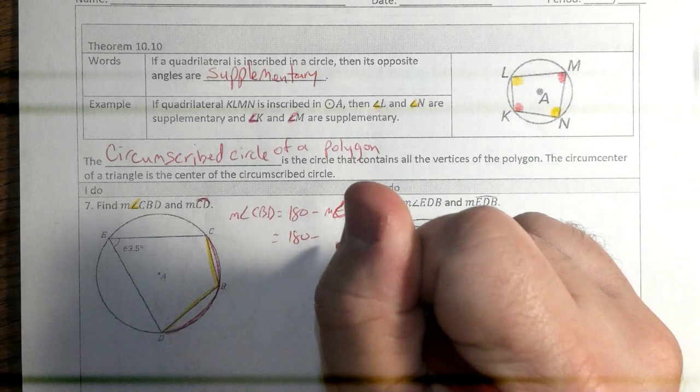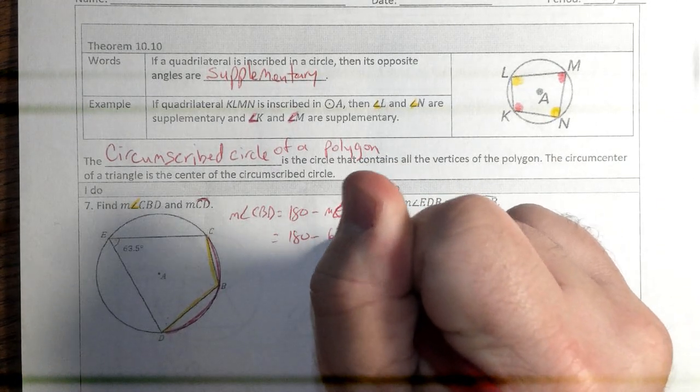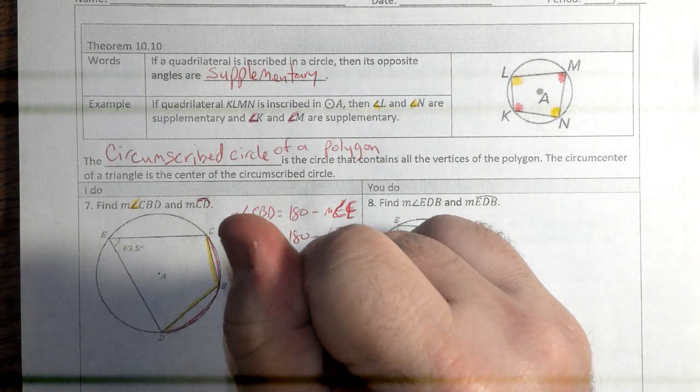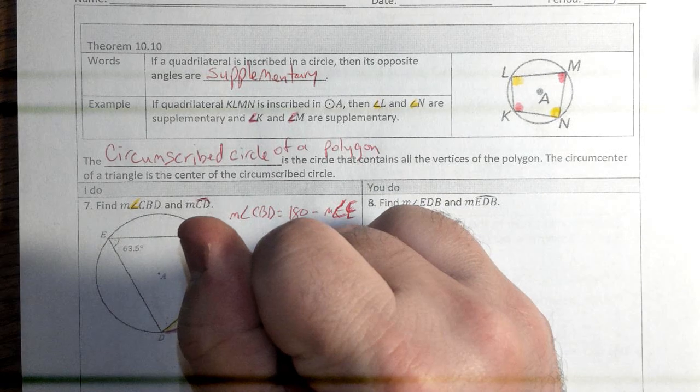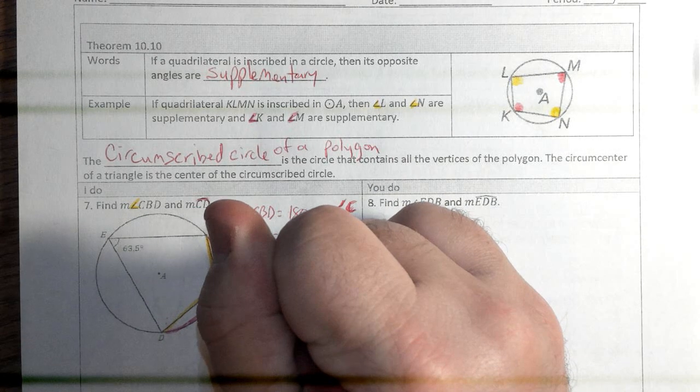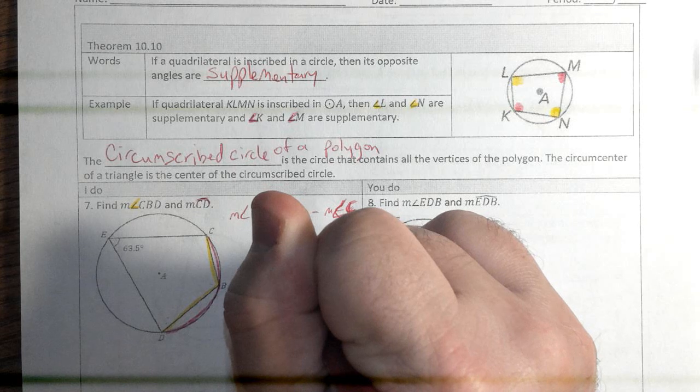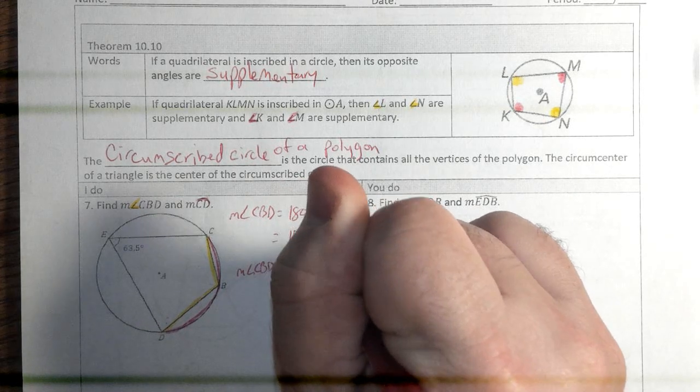The measure of angle E is 63.5. We subtract those, and the measure of angle CBD equals 116.5 degrees.